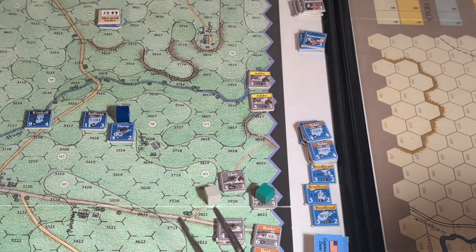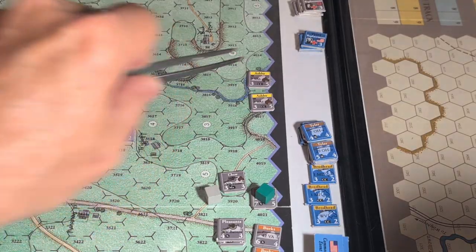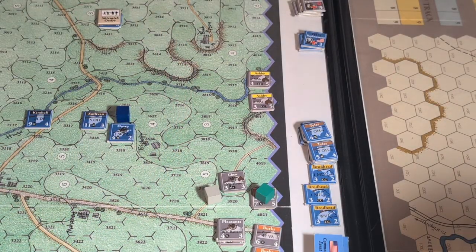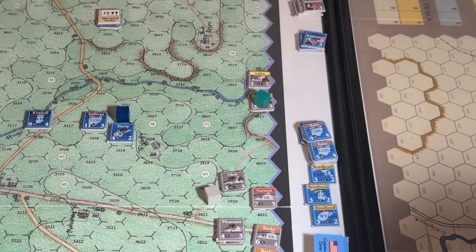Plus the range: 1, 2, 3, 4, let's see, 1, 2, 3, 4, 5, rifled. Five would be effective. So he's going to fire at Ashby's cavalry over here. All right, so that's effective. So he's got a strength of 4.